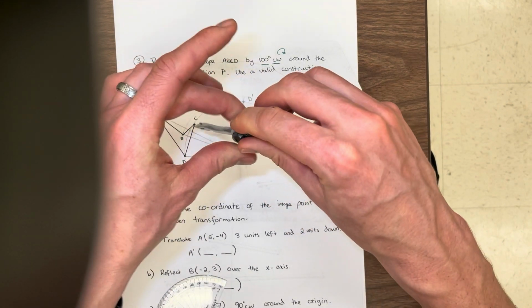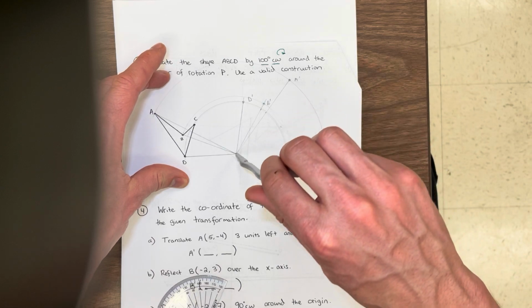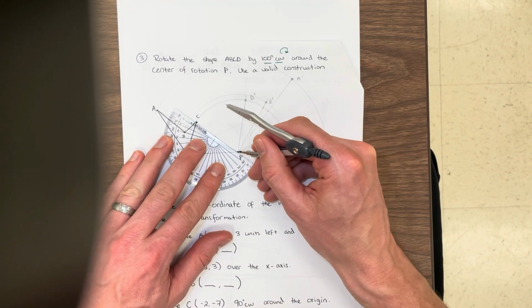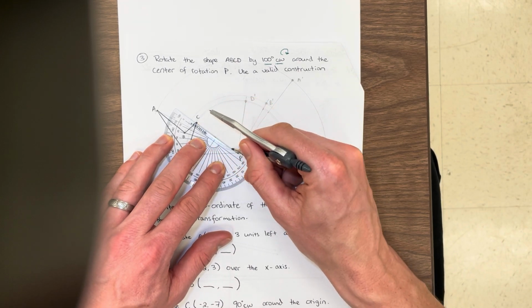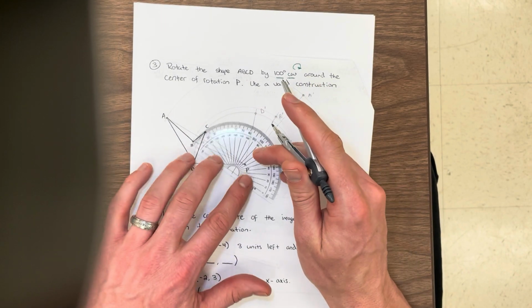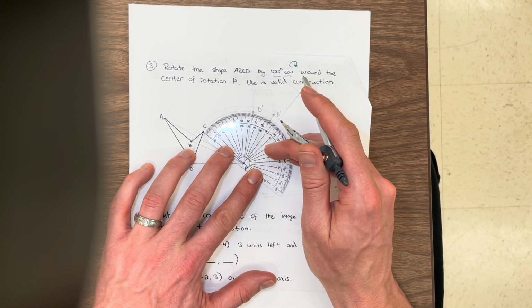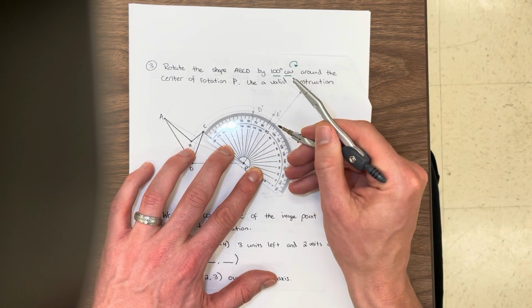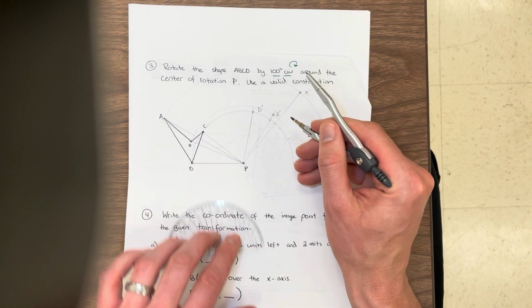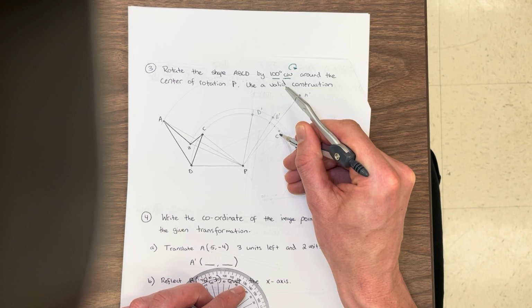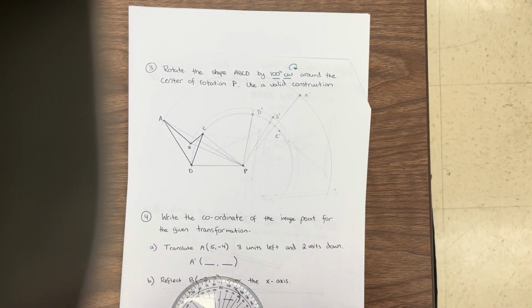And the last one is C. So, arc through C. Connect it back to P. And then measure that angle. So 100 degrees. There's C prime. Then just make sure you connect them in the correct order.